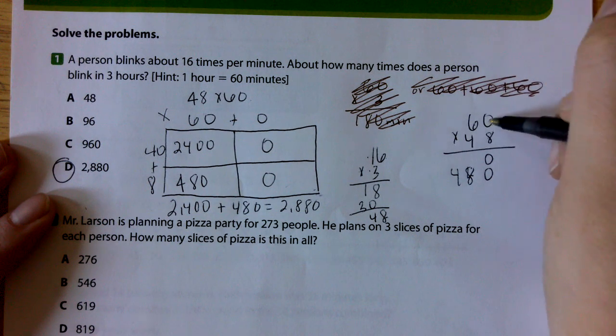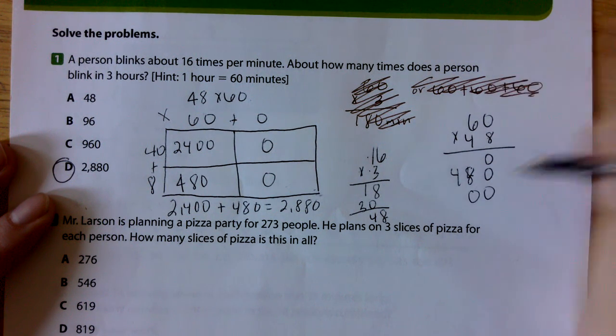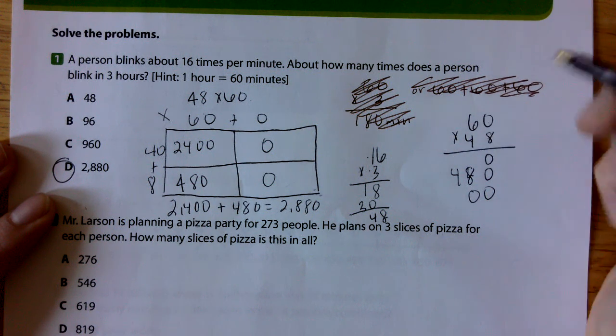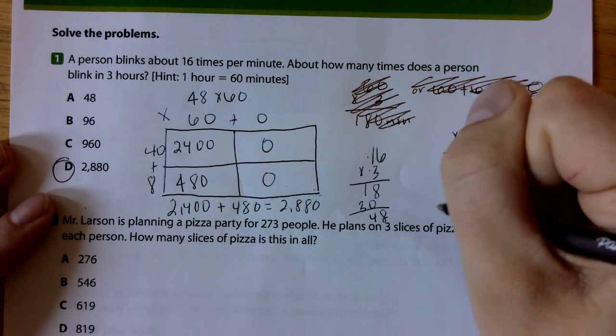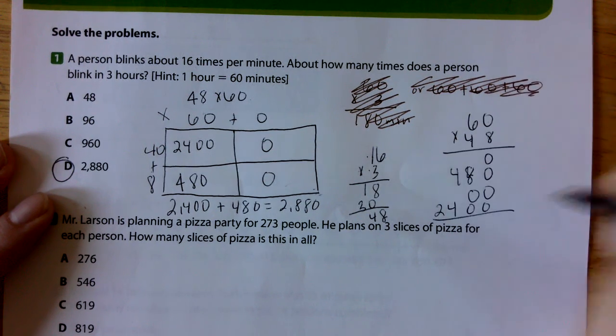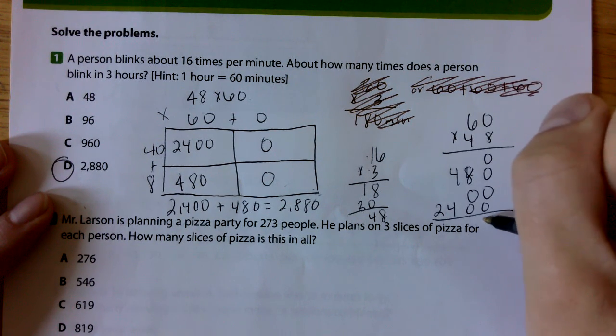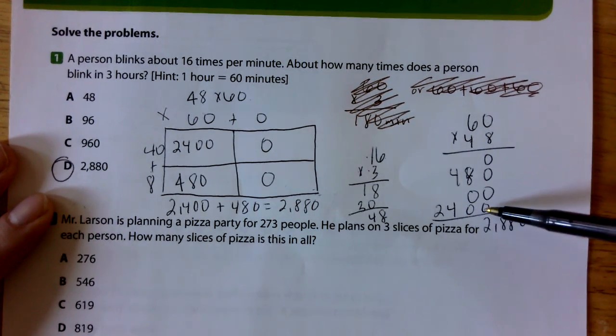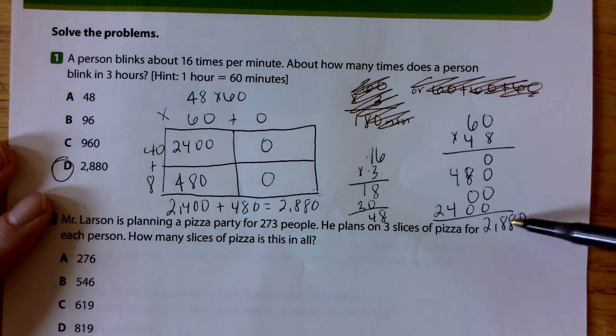Okay. 40 times 0 is 0. And 40 times 60 is 2,400. Add those together, get 2,880. Same as here. Okay. Or you could have done the standard algorithm and still gotten that same answer.